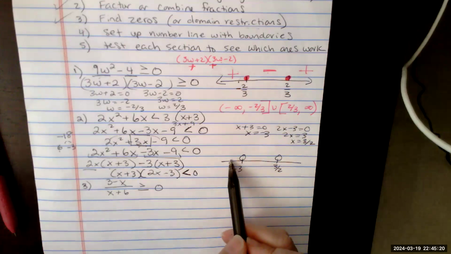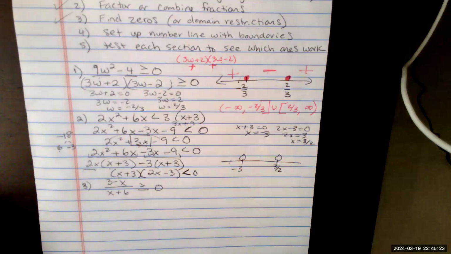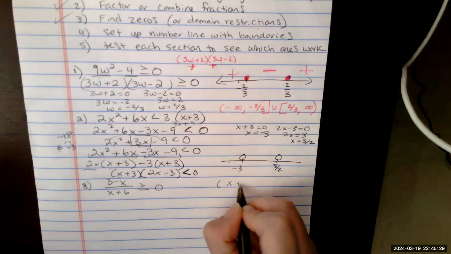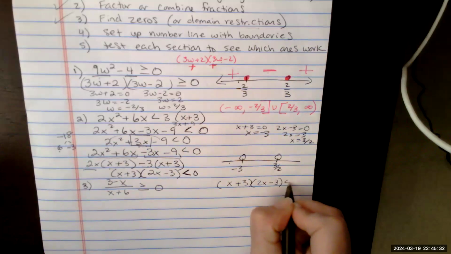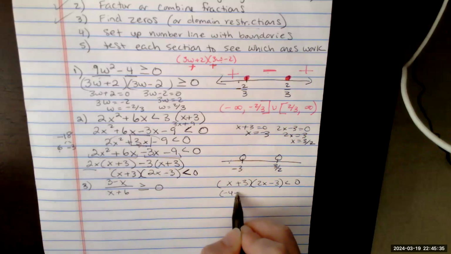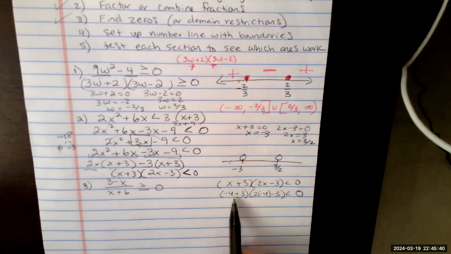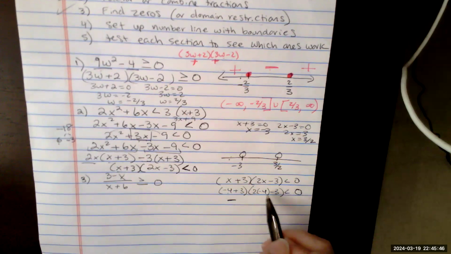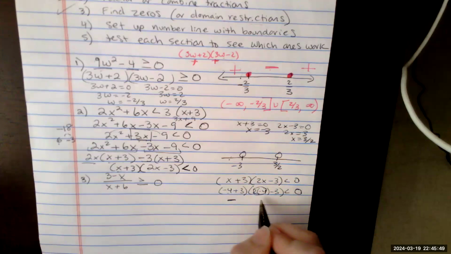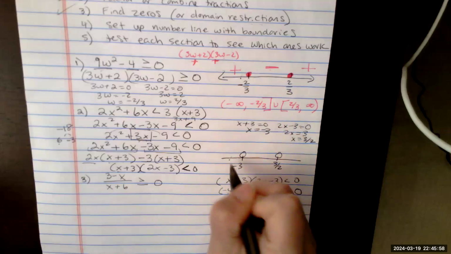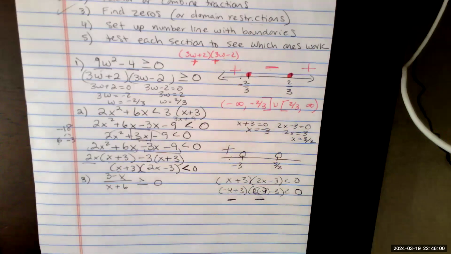So if I test -4, I'll show you the work here one time so you can kind of see what I'm doing. When I say test -4, it means I go to this and I see what happens when I plug in -4. But I don't always go all the way. -4 plus 3, I just know right away that's going to be a negative because the 4 is bigger. This gives me -8 minus 3. So I know that's going to be negative, because a negative minus something is going to still be negative. So negative times negative means this entire section is going to be positive.